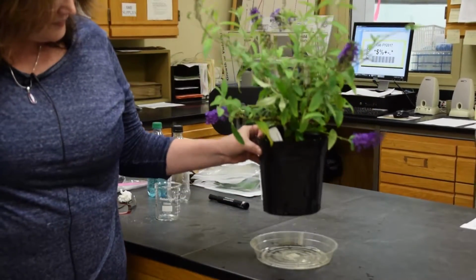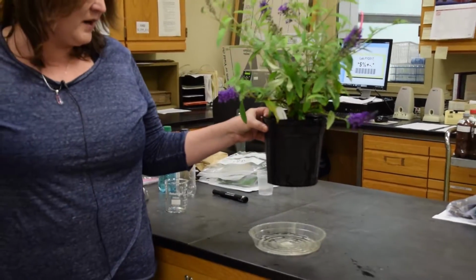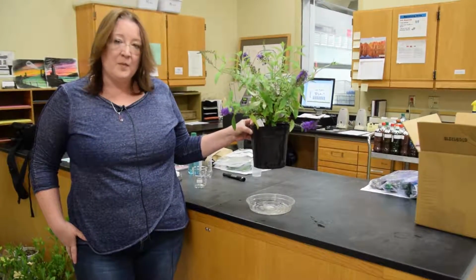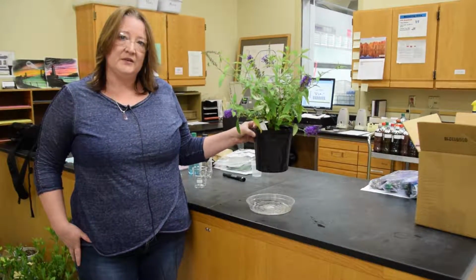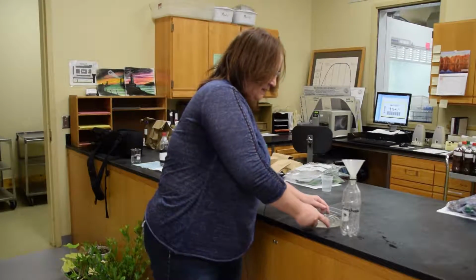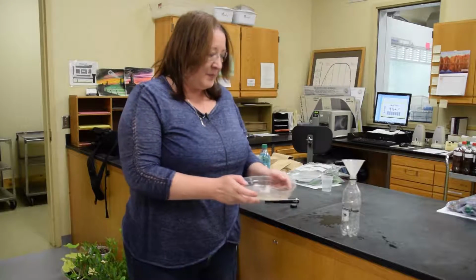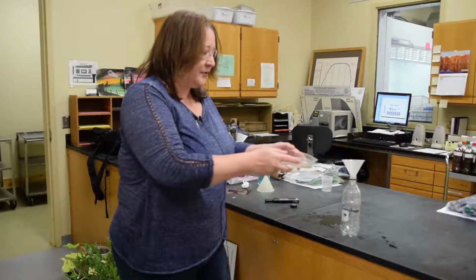As you can see, the water is now draining from the plant. You'll allow the plant to continue to drain until it is fully drained. After the container has fully drained into the receptacle, you'll take the pour-through sample and pour it into a sample container.